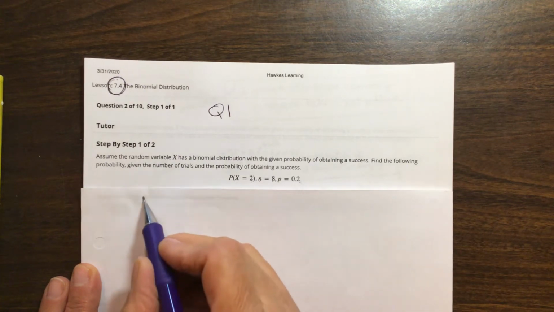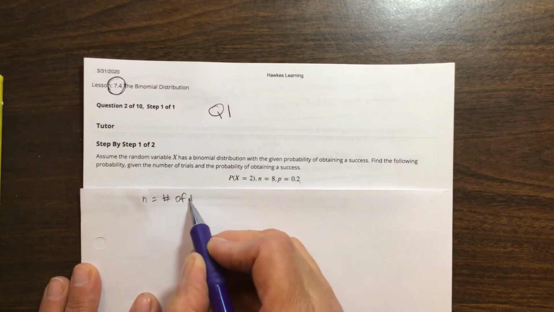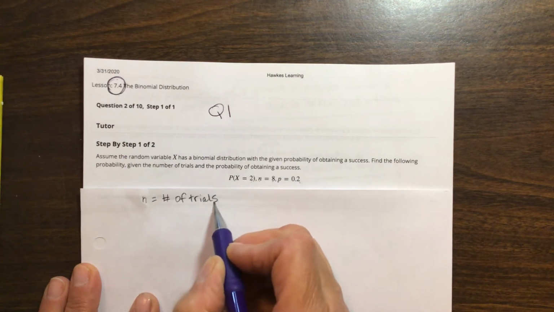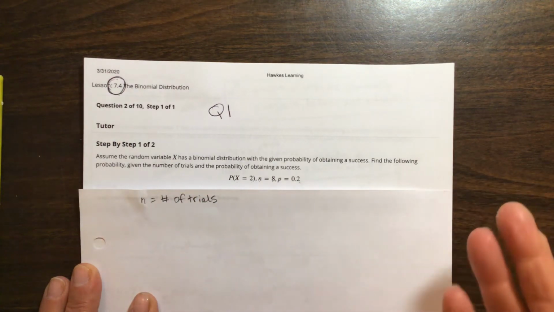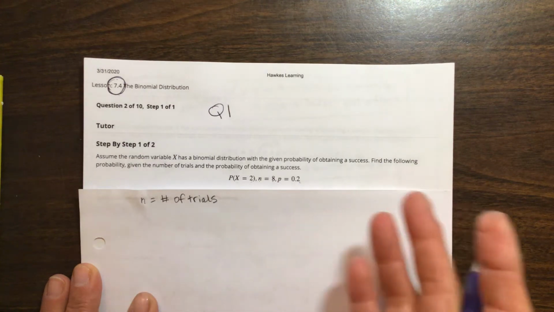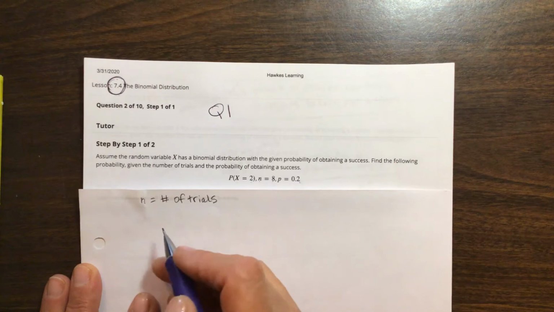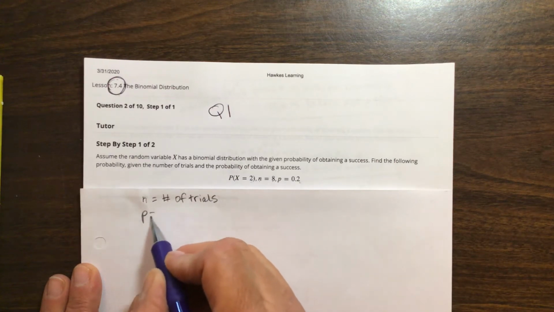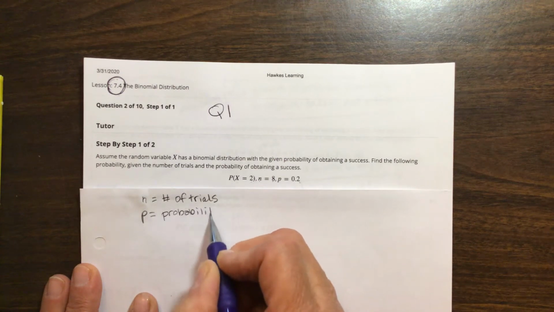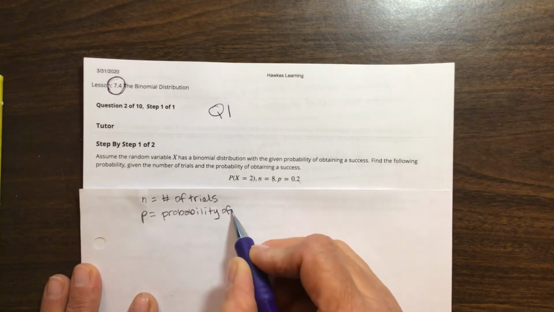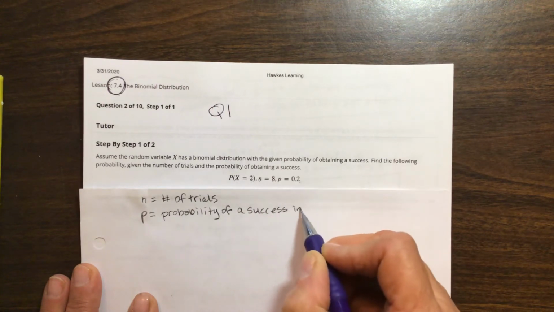So this is the number of trials, what we call trials. That's like the number of times we're going to throw the coin, or how many girls we're going to have in a family of 6 kids, something like that. And then P is the probability of a success in a trial.